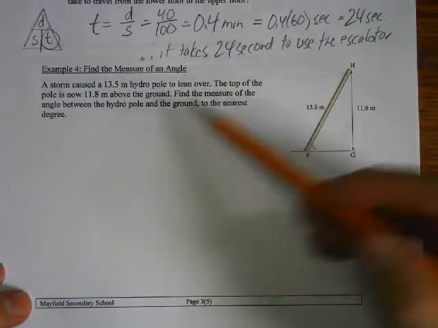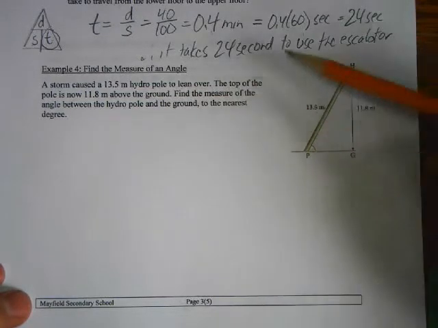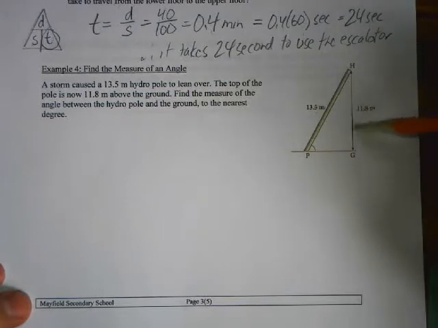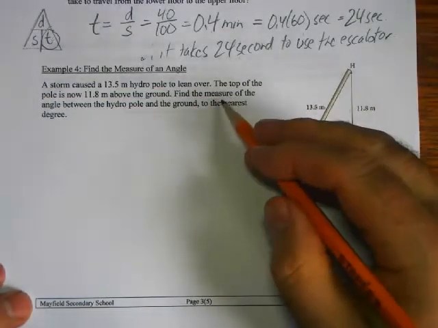The length of the pole is 13.5, so that's why that side is there. The top of the pole is now 11.8 meters from the ground, directly above the ground. If it's standing straight up, it would have been 13.5, but it's obviously closer to the ground now. And in this question, they want to know the measure of the angle.